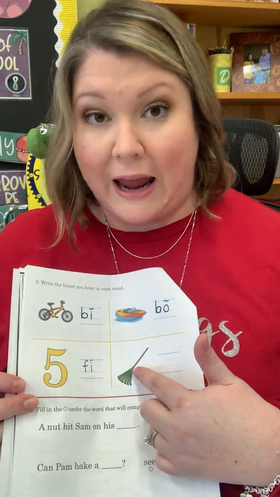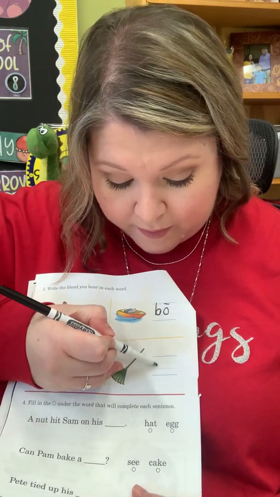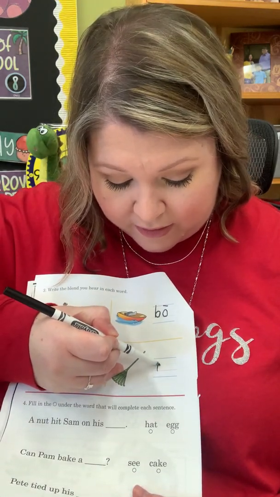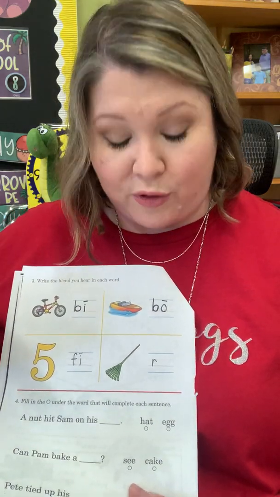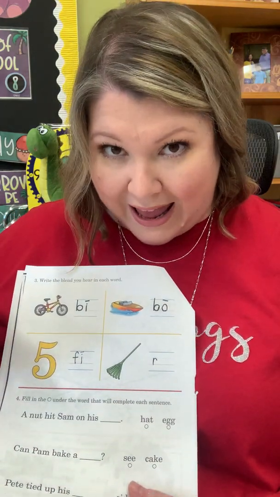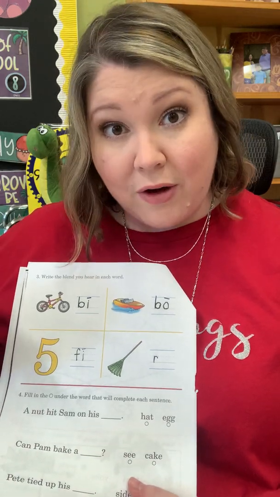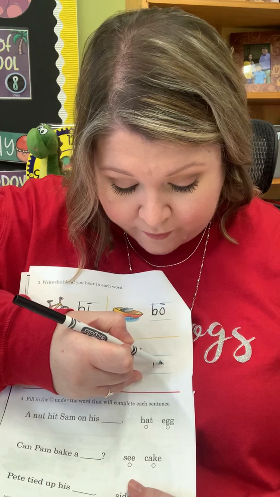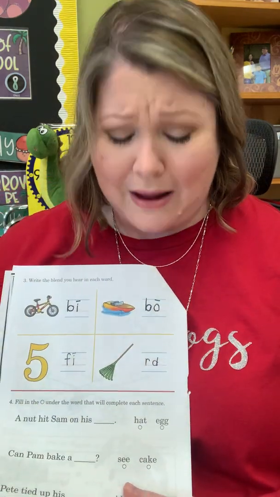Last one, rake. Rake. I hear an R. I'm gonna make that stick climb back up, make that small bump at the top. It doesn't go all the way down like an N, but it's almost like an N. Rake. What long vowel sound do you hear? I hear A. First, I'm gonna make that ball and then that stick. Oh, it looks a little bit like a D, I'm sorry.